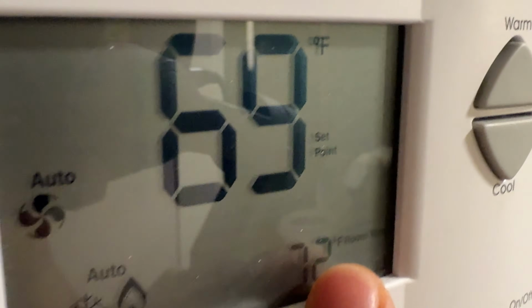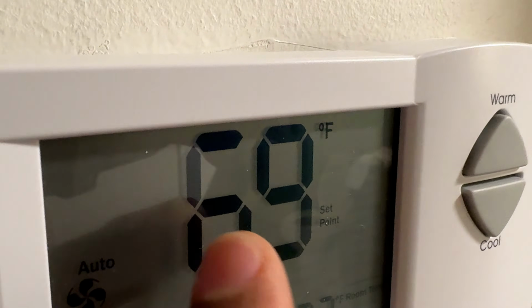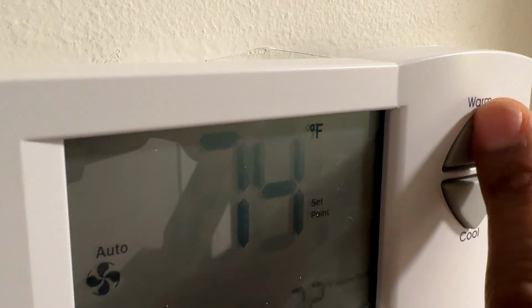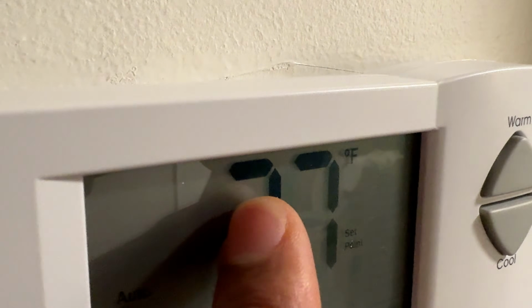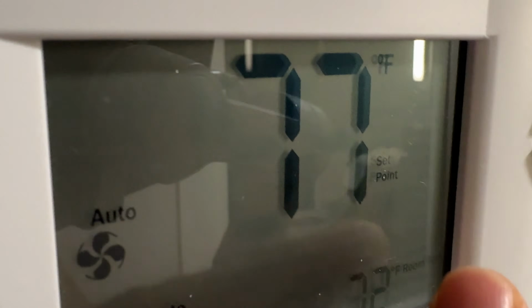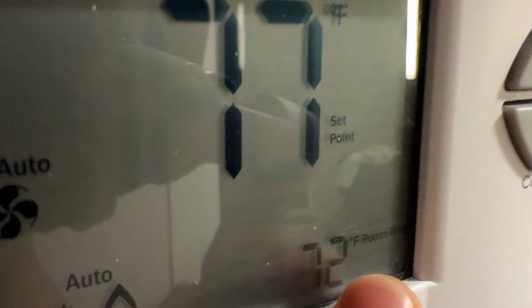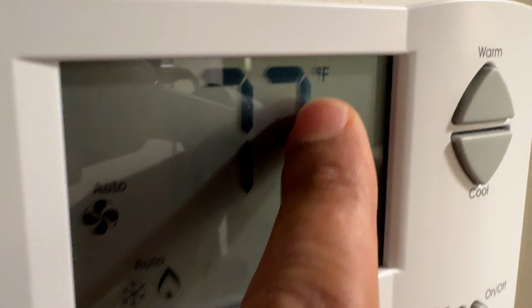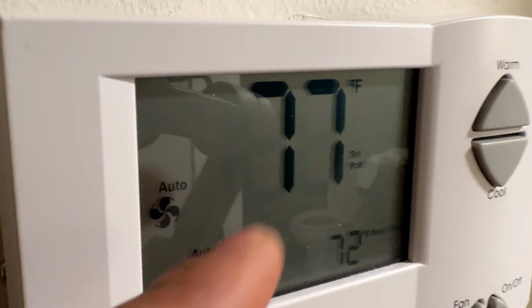The room temperature is 72 degrees. If I want the heater to turn on and blow hotter air, I have to raise it above the room temperature. So it's 77 degrees at the set point right here. The heater will turn on, and it won't turn off until the room temperature reaches the set point. I hope that explained that part.